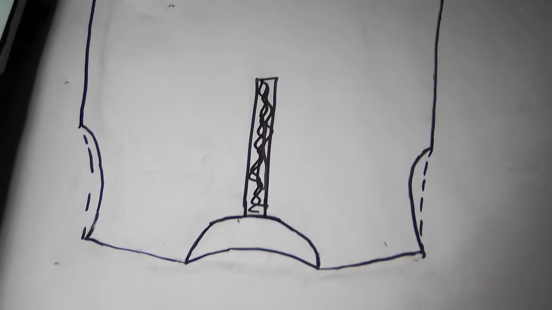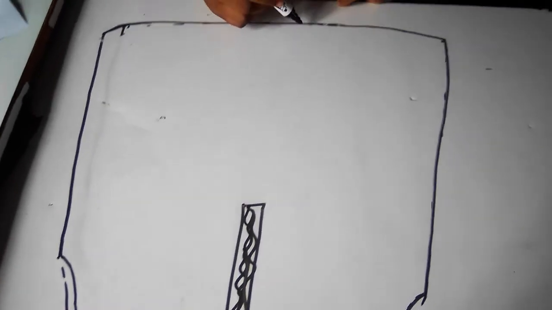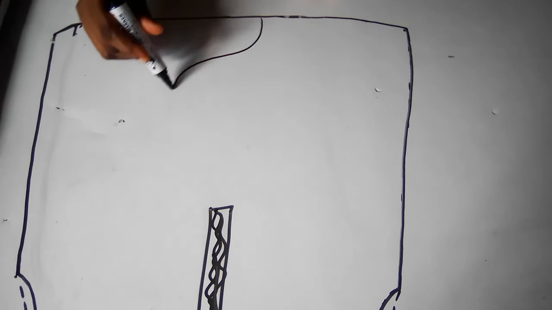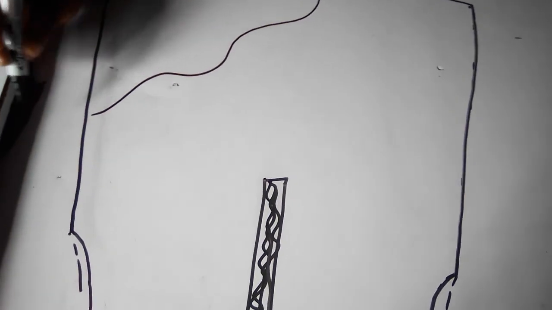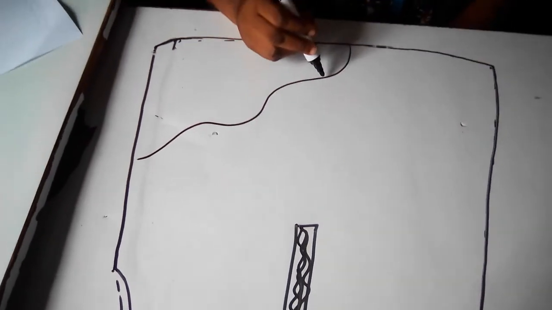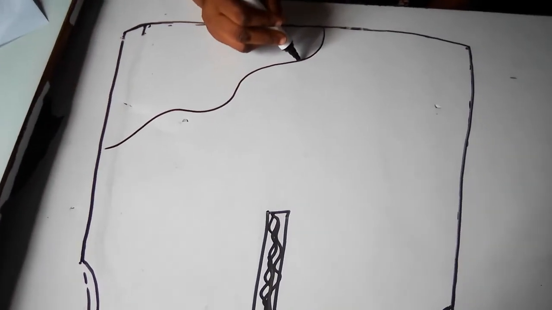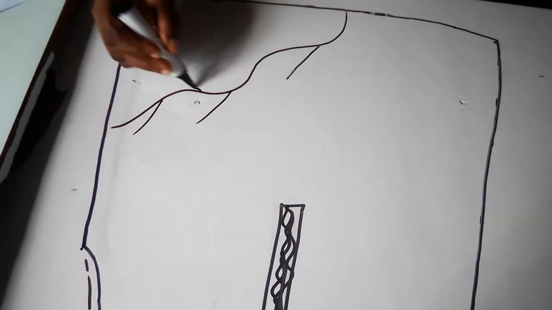So we start. I'm going to draw a very simple creeping plant. So creeping plants don't go straight. Since they are creeping, they are mostly curved. Okay, then I'm going to make a simple flower. I'm going to make a simple flower in the curves.